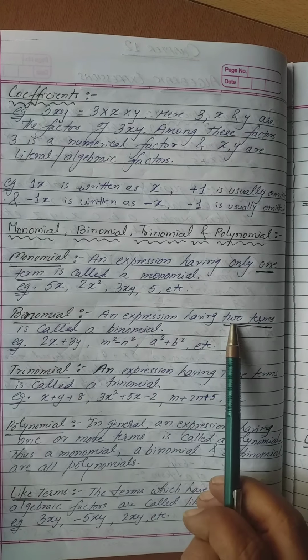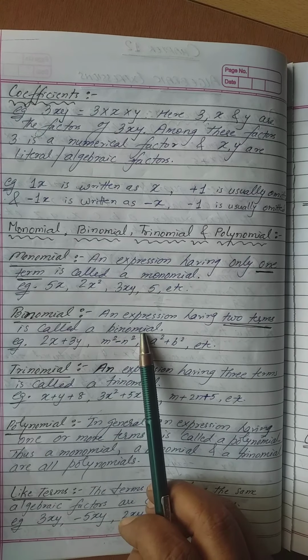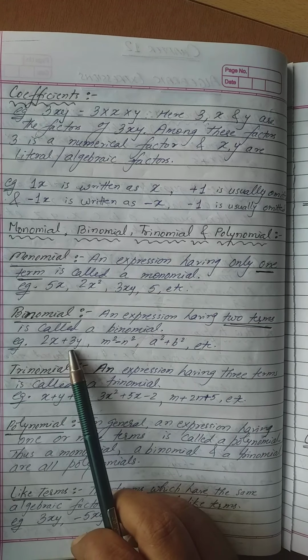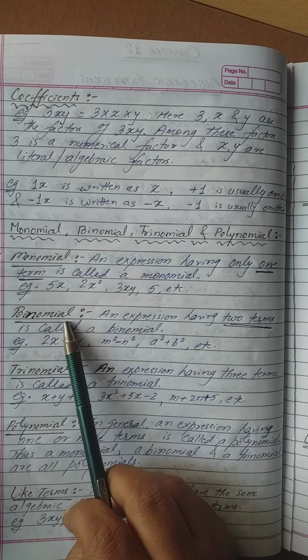An expression having two terms is called a binomial. The expression which has two terms is called a binomial. For example, 2x plus 3y, m square minus n square, a square plus b square, etc. are the examples of binomial.